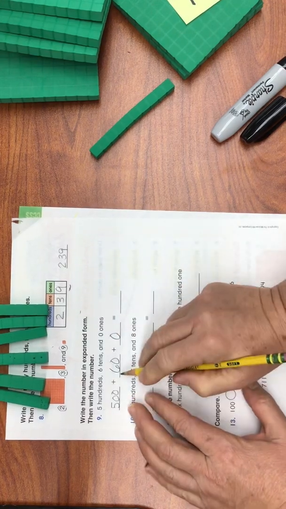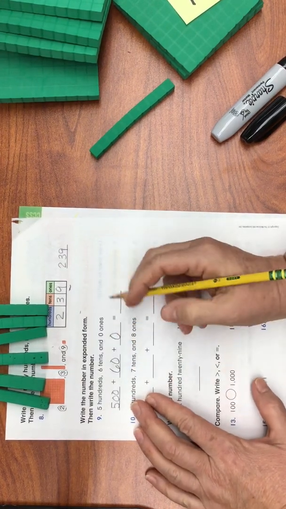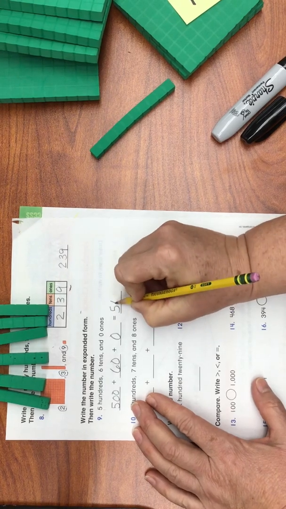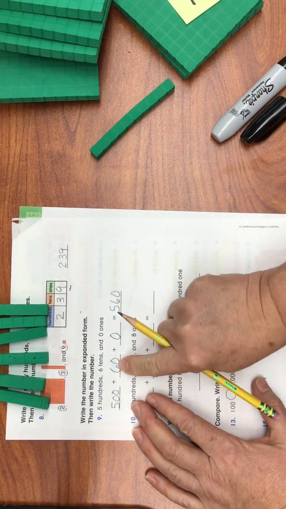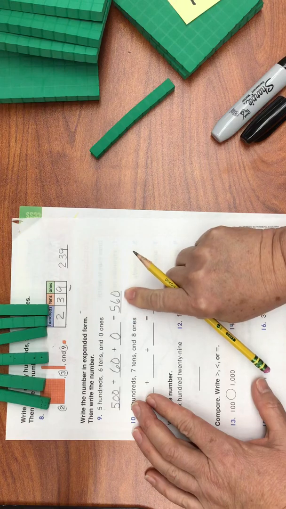So 560 with 0 ones. So your number is 560. 500 plus 60 plus 0 equals 560.